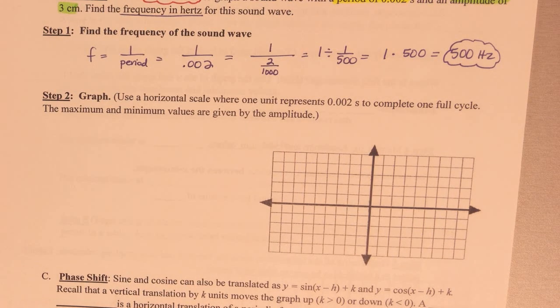Okay, questions for me on that part? Finding the frequency when you have the period. Okay, now we are going to graph. Notice that we're doing this without an equation, but we don't even need it, alright?